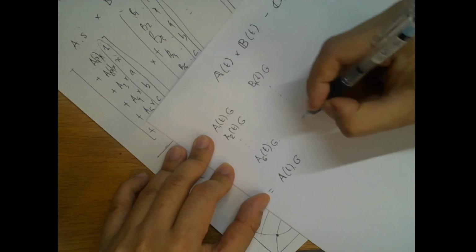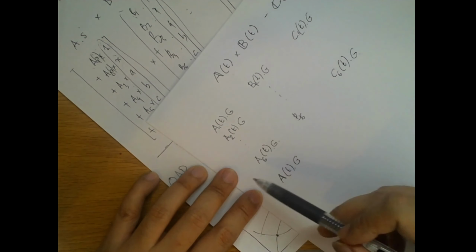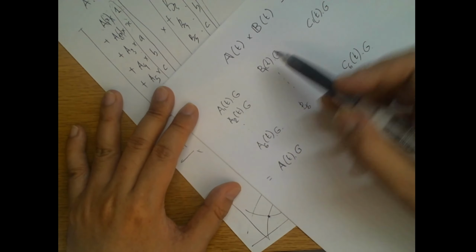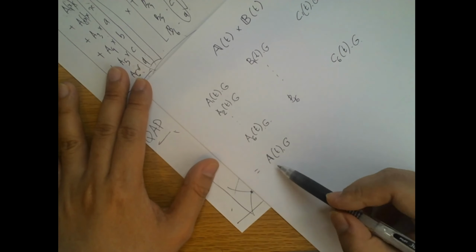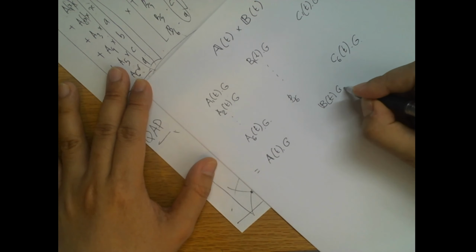So B1 to B6, and then C1 to C6, calculated at t multiplied by G. So it's calculated at point t and then hidden. So you can see why it's important that the choice of t be forgotten, destroyed. Based on this, you can calculate A at t times G, B at t times G, and then C at t times G.